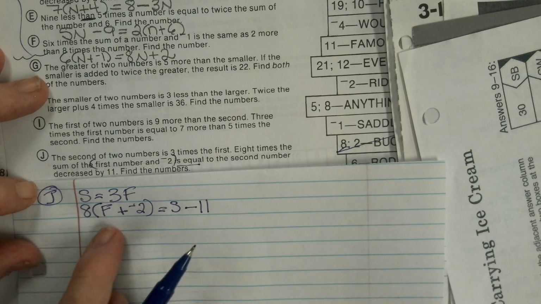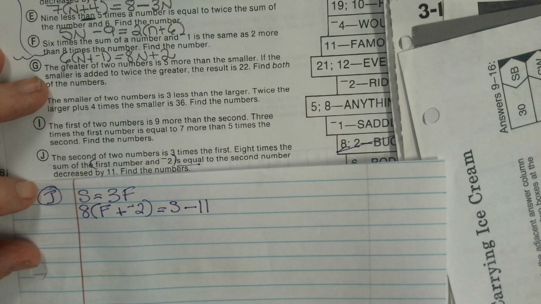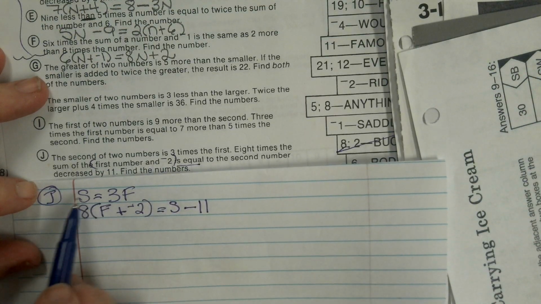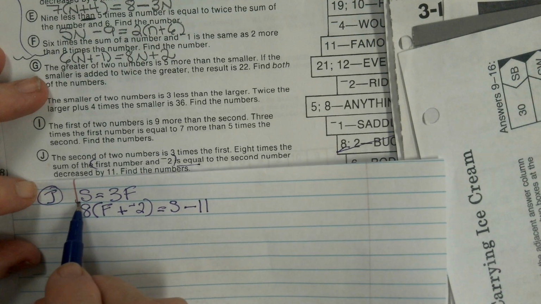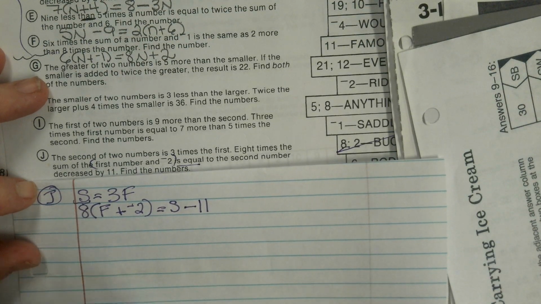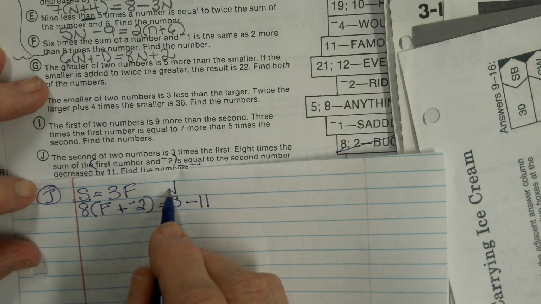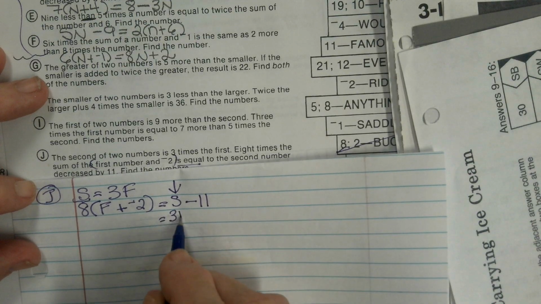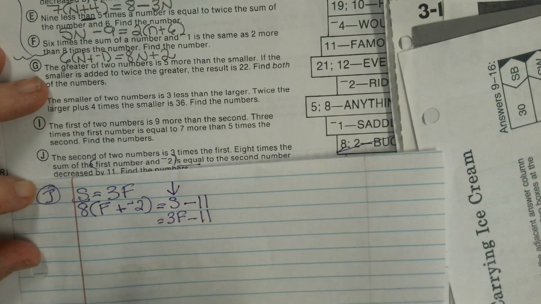Do these have the same letter? F and S? No. So I'm going to look up here. Do I have that S all by itself? Yes. So what can I do with this 3F? Substitute it right here. That's going to be 3F minus 11.